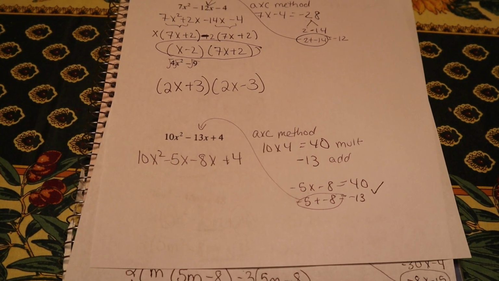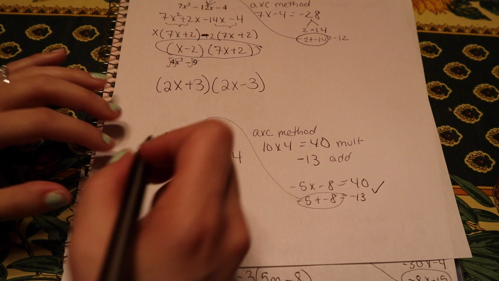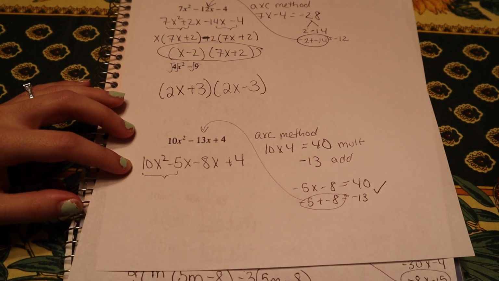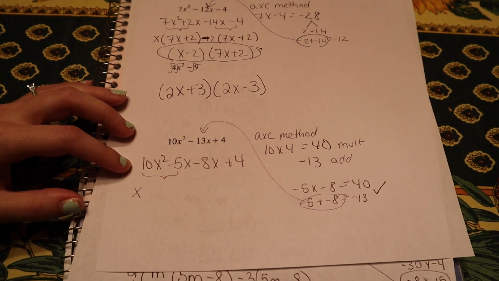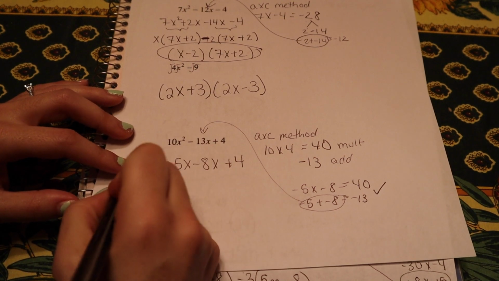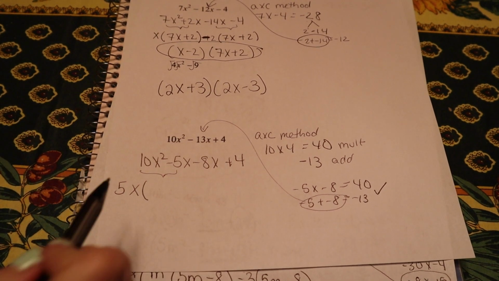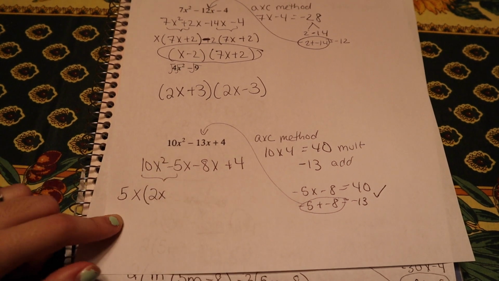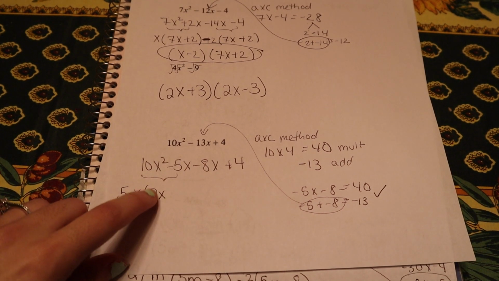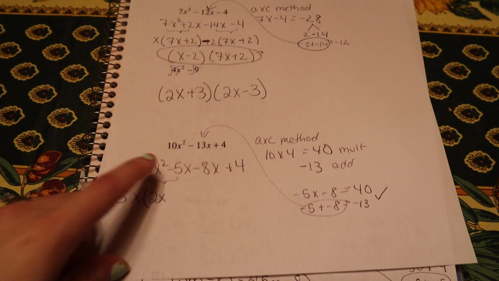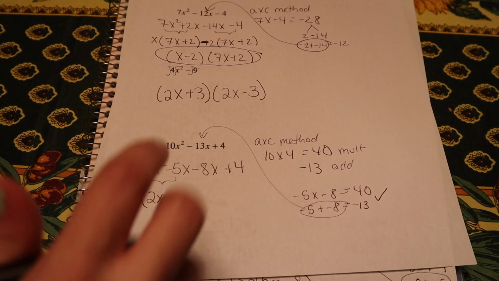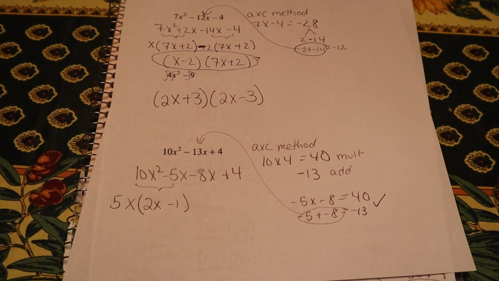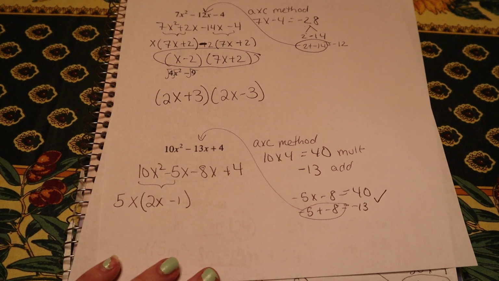Once again, I'm going to do factor by grouping. What's in common between these two pairs? Definitely an x, but even larger, I can pull out a 5x. 5x times what is 10x squared? 2x, because 5 times 2 is 10. X times x is x squared. 5x times negative 1 will give you the negative 5x.